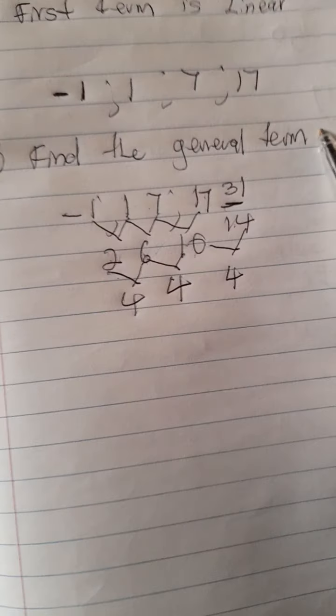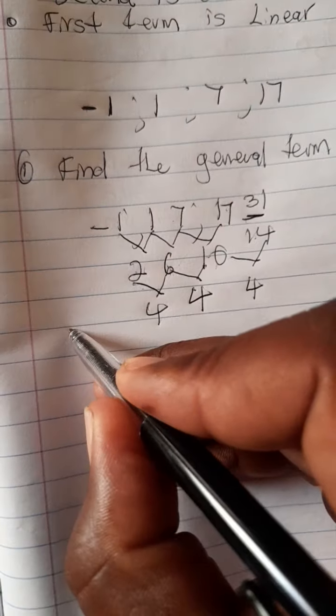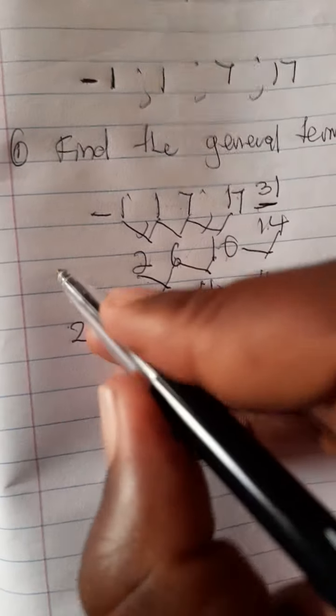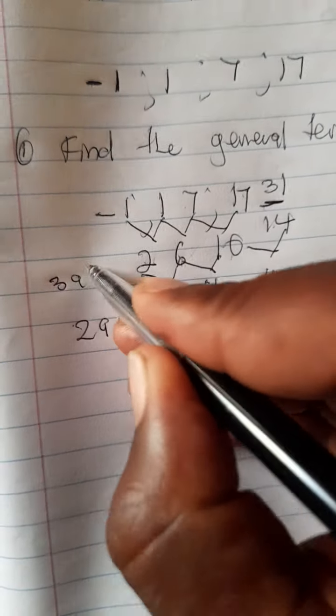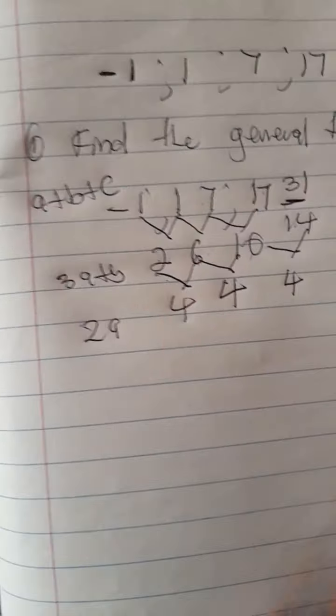But remember, the question says find the general term. I was doing this to show you how to get the other consecutive term. The second difference is denoted by the expression 2a, the first difference is 3a plus b, and the first term is a plus b plus c.